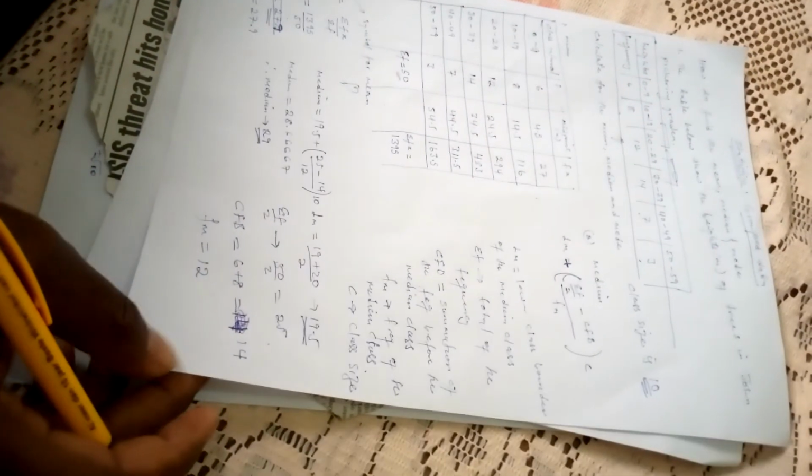And we move to how to calculate the mode.